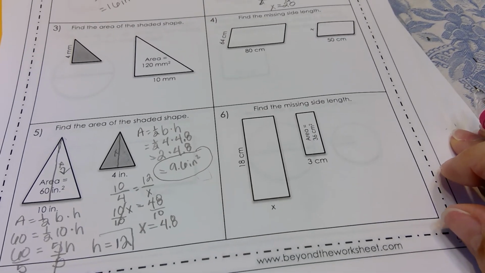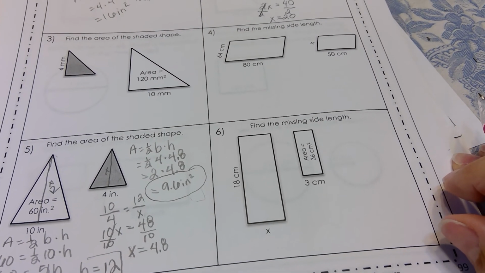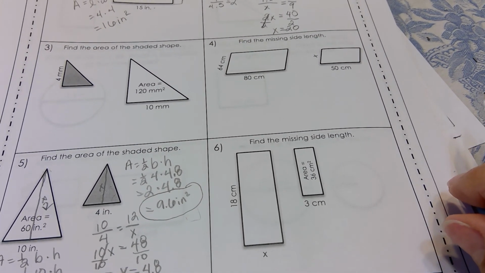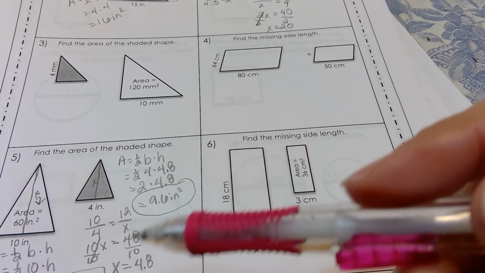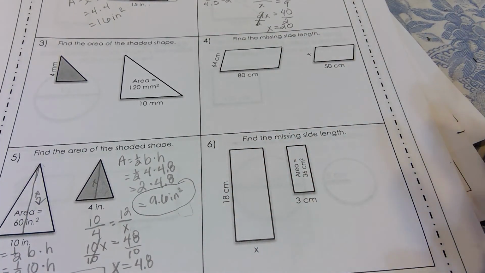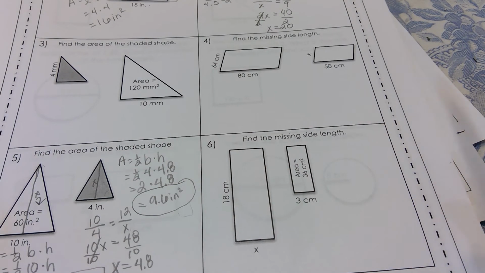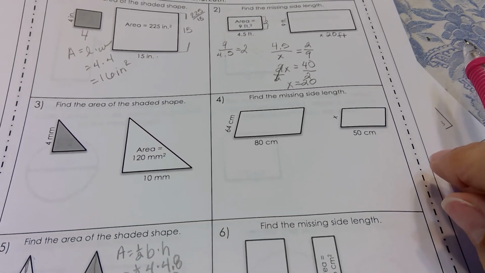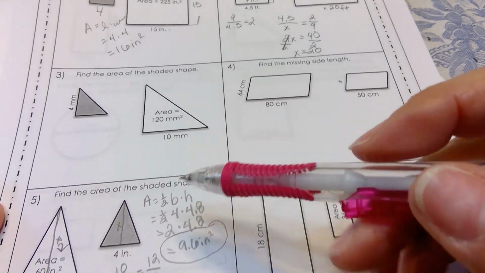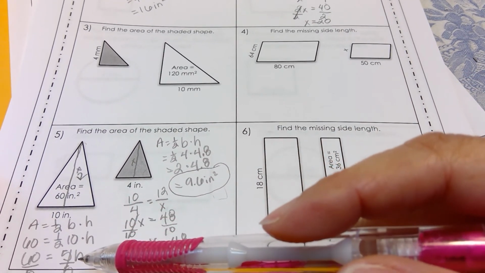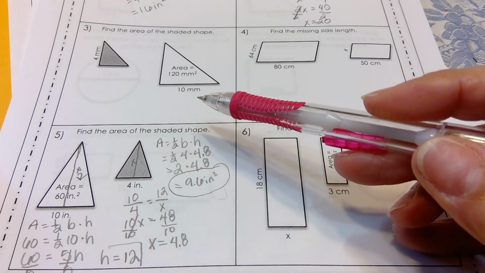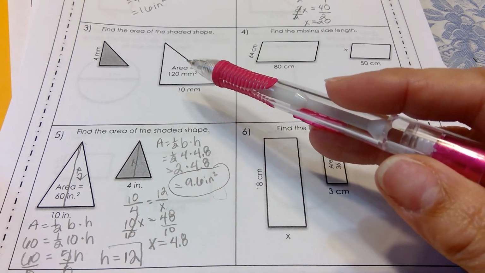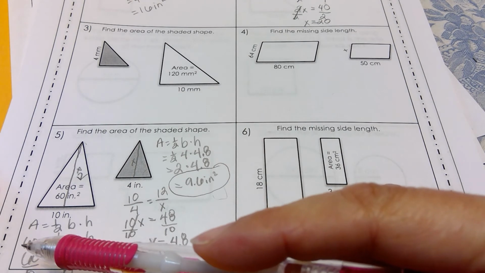All right, so you guys are going to do 3, 4, and 6 on your own. Don't forget to use what we've already done in some of the previous problems to help you solve this. Go back and look at what we did, especially when we're looking at triangles. So remember, you can follow this formula right here. Area is going to be half the base times the height. So you know the base and you've got your area. So plug that in over here.